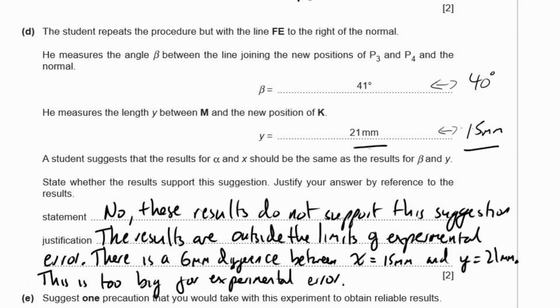So there we go, there's my answer. No, the results do not support the suggestion. The results are outside of the limit of experimental error. There's a 6 millimeter difference between x equals 15 millimeters and y equals 21 millimeters. This is too big for experimental error.